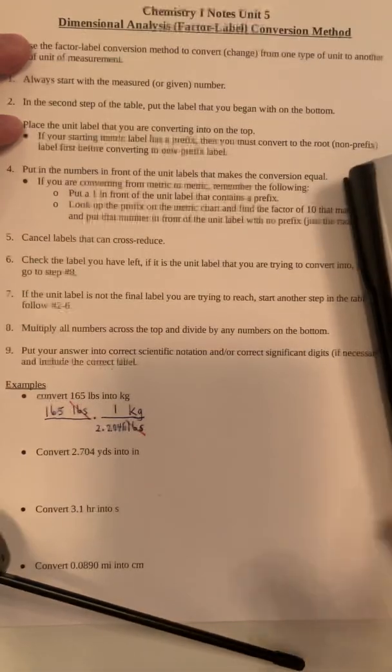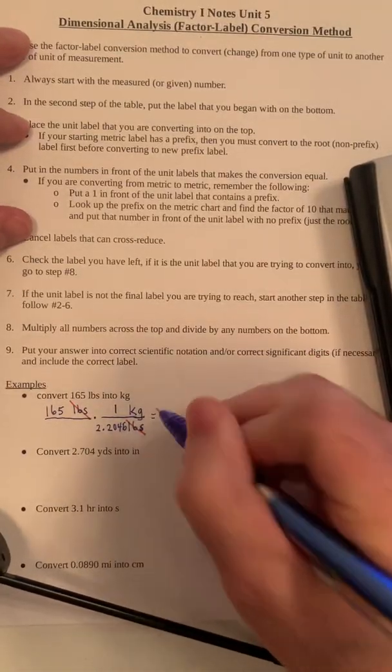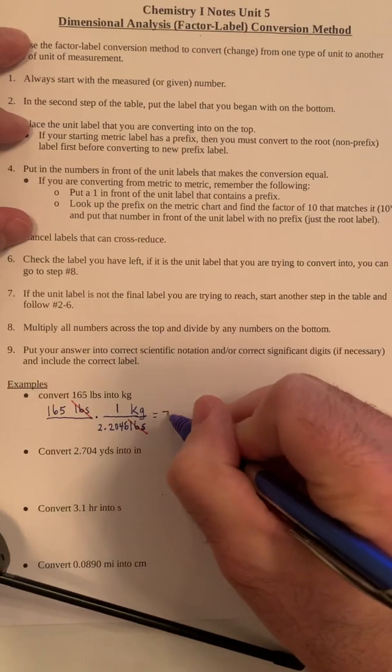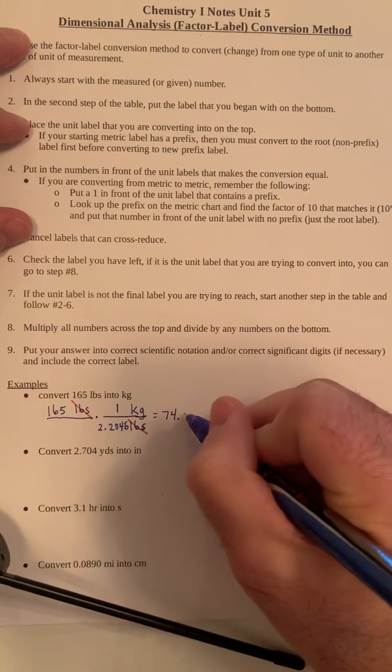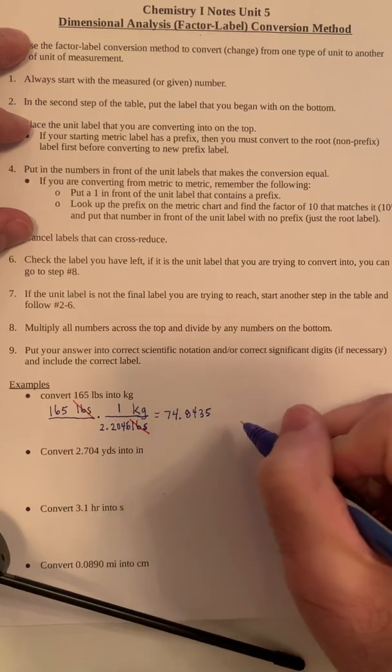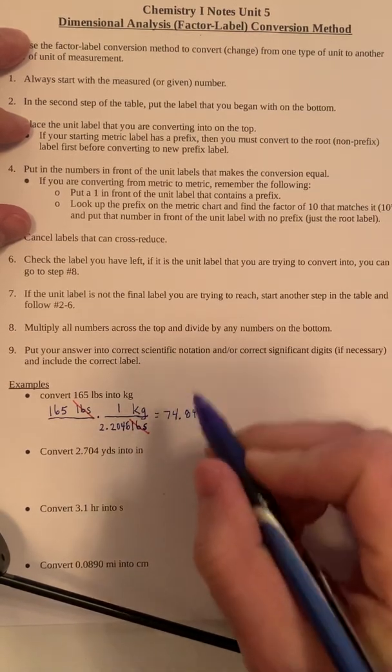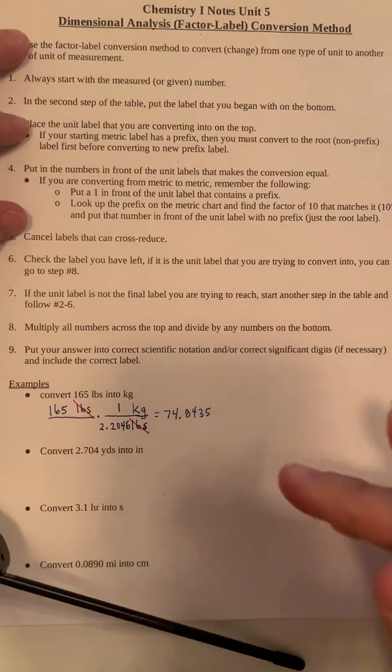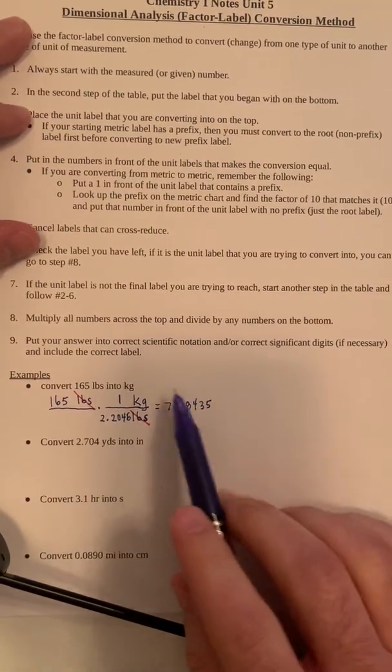Okay, now, 8, 4, 3, 5, and so on. There's more to it, but that's going to be enough to do what we need to do.